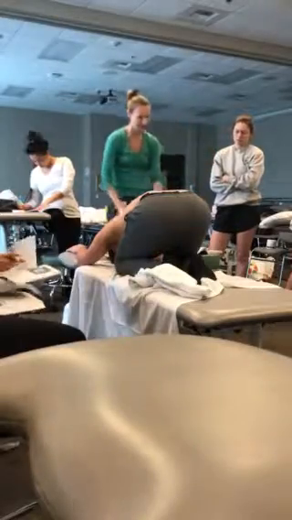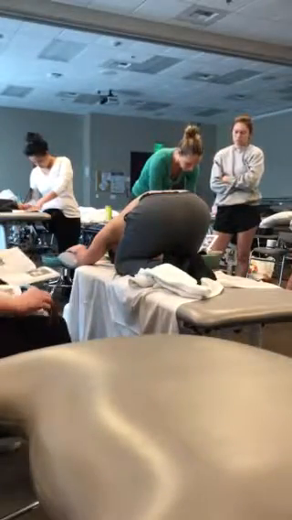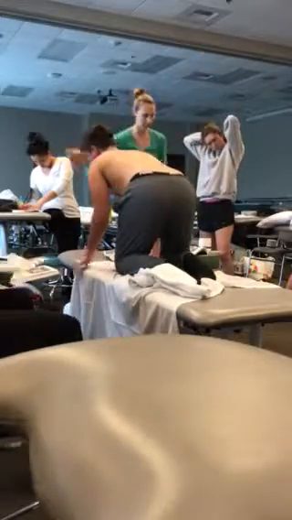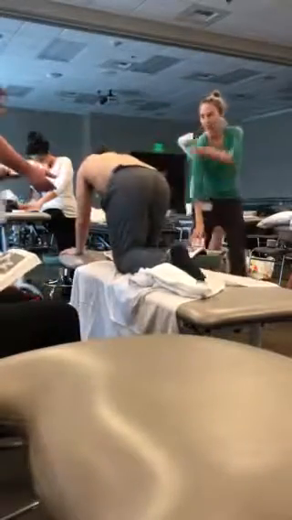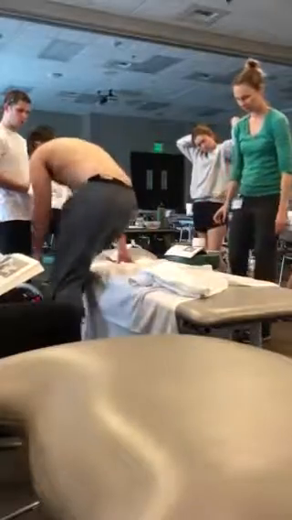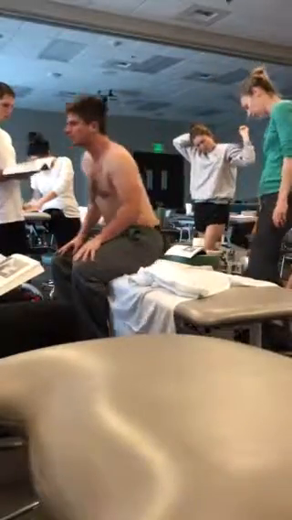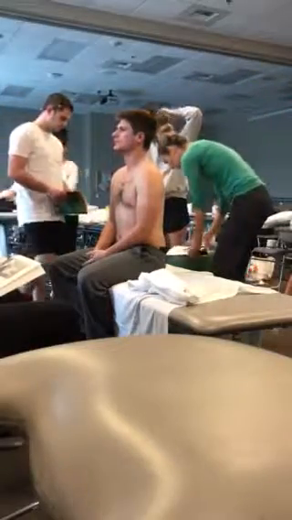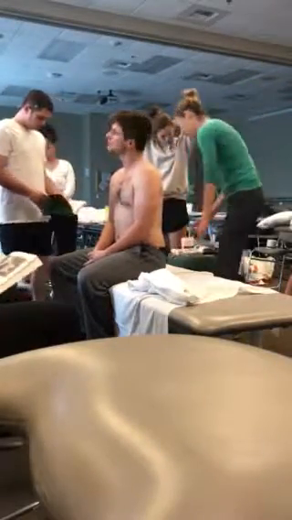Go ahead and sit up. Turn and face your classmates over there. That way. So I like to do these in a chair, but I'm going to do them on this table because I think this will work okay too.